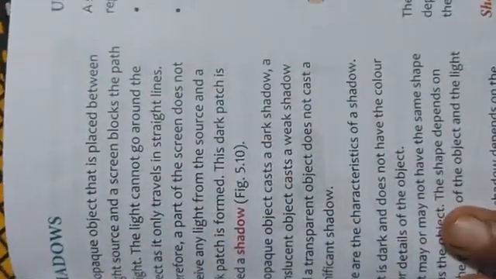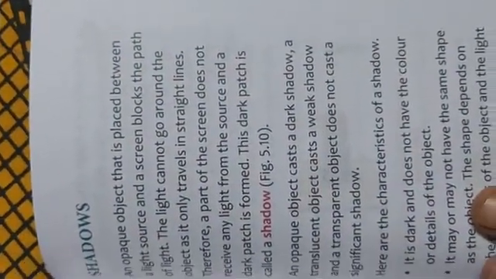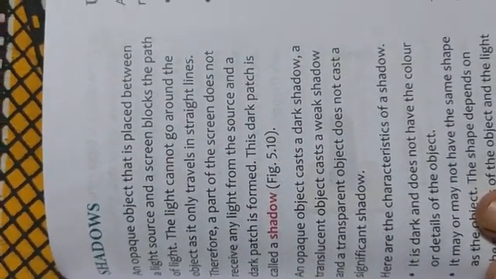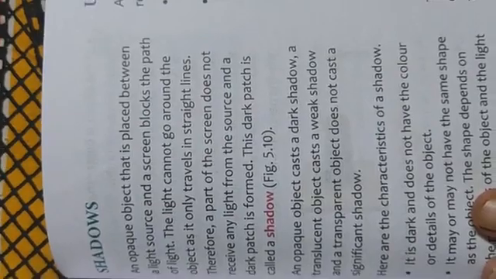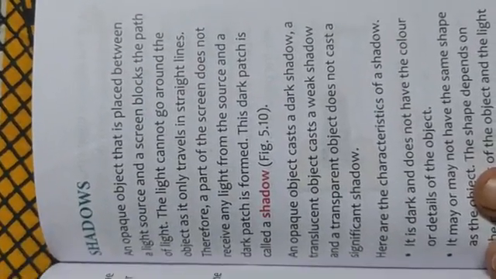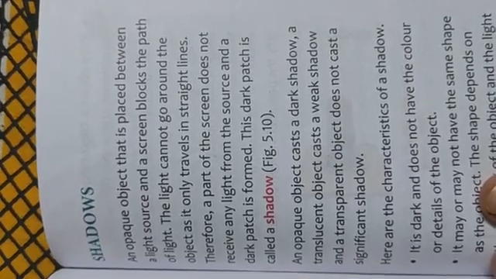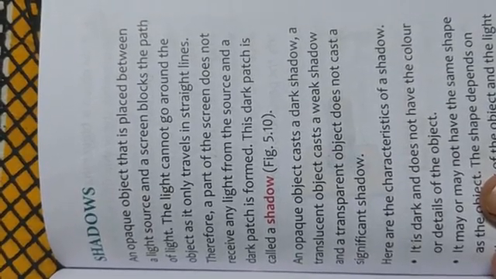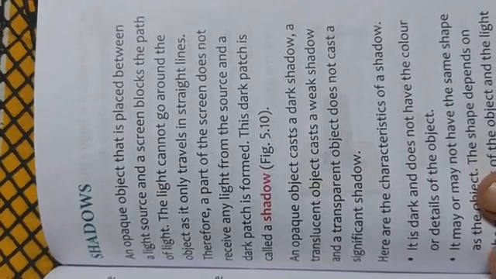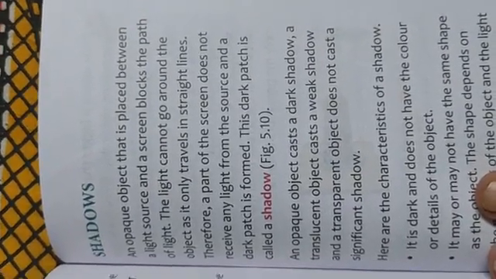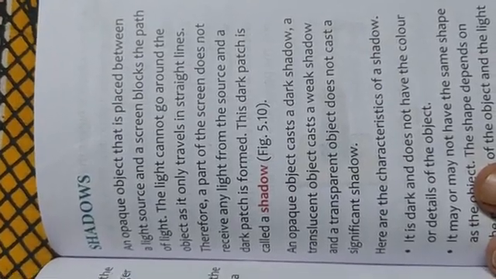Next is the shadow. You must know that a shadow is formed when light traveling in a straight line is obstructed by an opaque object. Then a part of the screen does not receive any light from the source, and a dark patch is formed behind the object. And this dark patch formed is called a shadow.